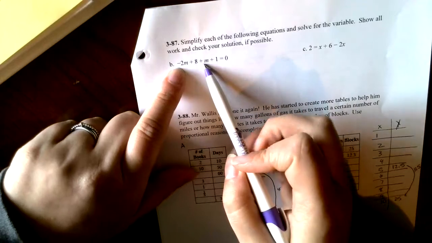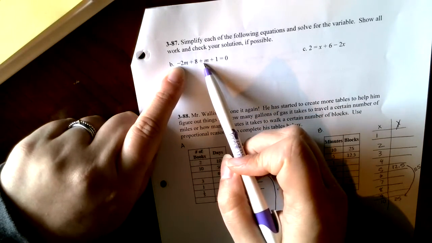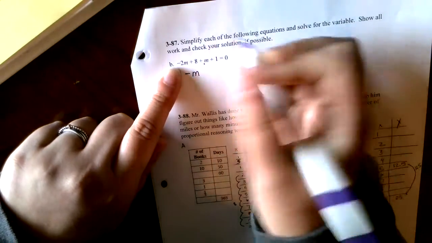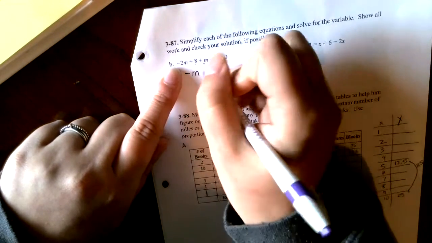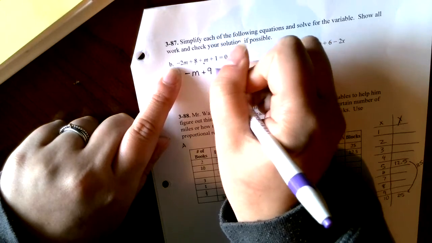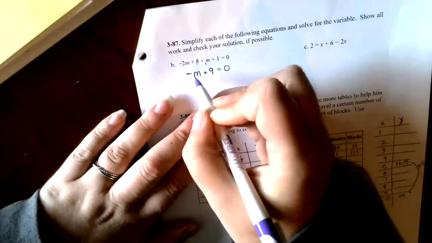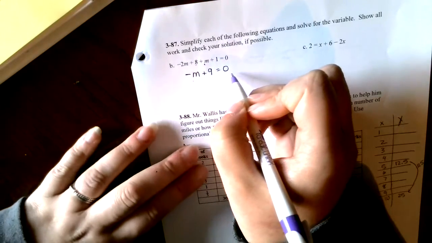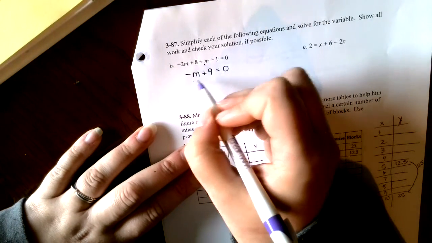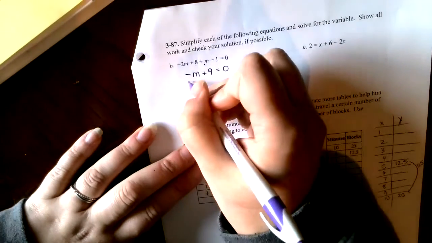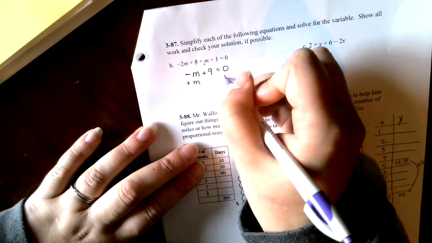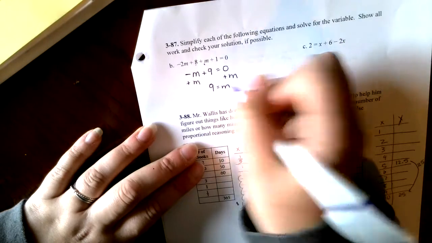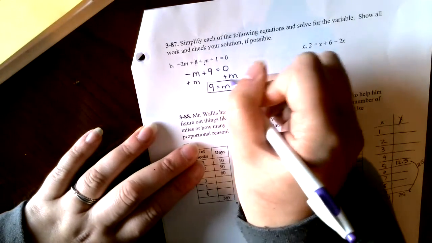So we're going to combine our like terms. I have a negative 2m and a positive m, which means that I have negative 1m, or negative m, left. And then an 8 and a 1, they're both positive, so that would be 9 equals 0. Then because there is a negative variable, I'm going to flip it over onto the other side to make it positive, because we always need to have that variable being positive. So I'm going to add m on both sides, which means that I have 9 left on the left and m on the right. So that is done.